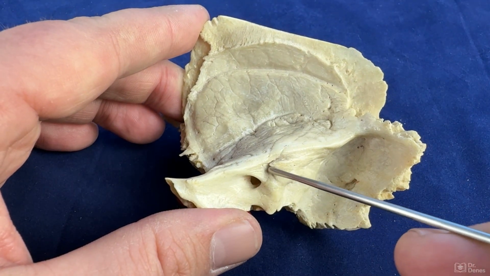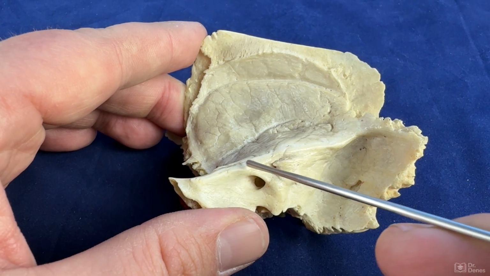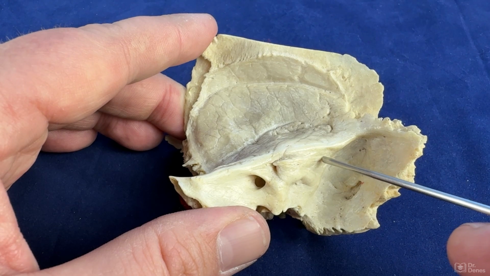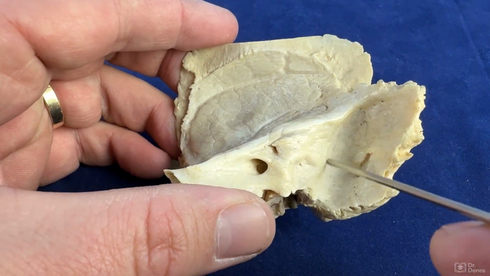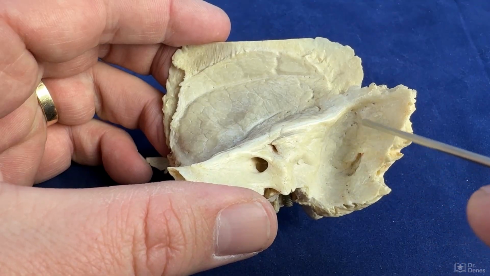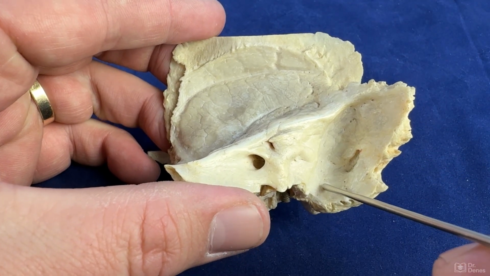Now, the margin separating the anterior surface from the posterior one is margo superior, that has this groove along it, which is called sulcus sinus petrosi superioris, that holds a venous sinus that ends in this big venous sinus, which we call sinus sigmoideus.